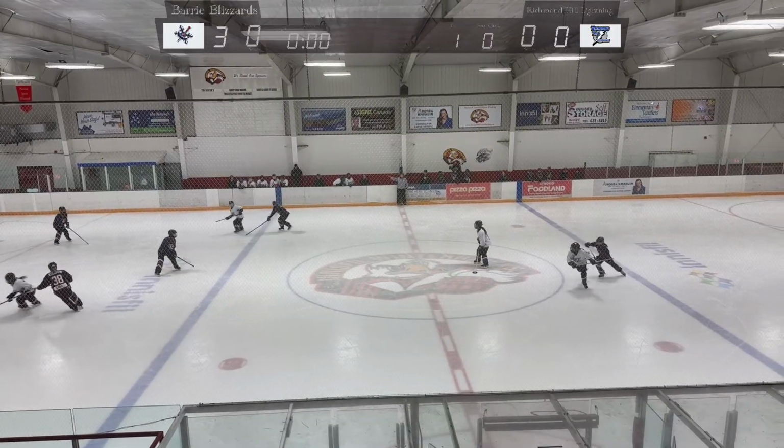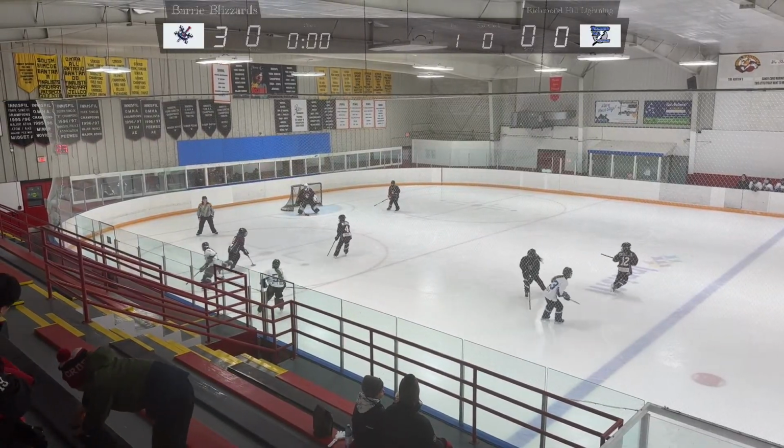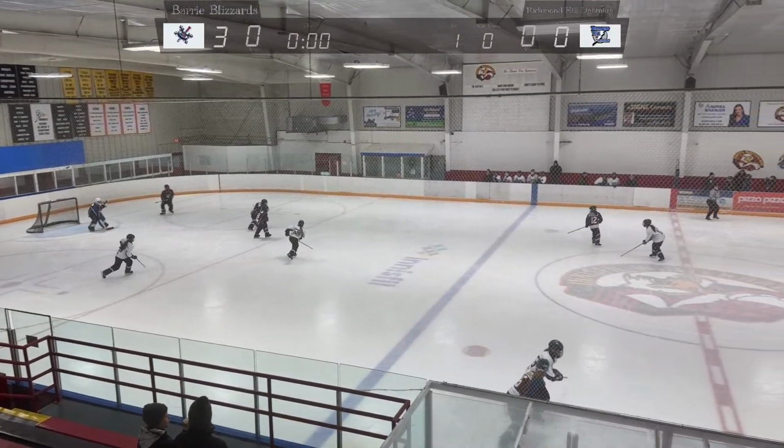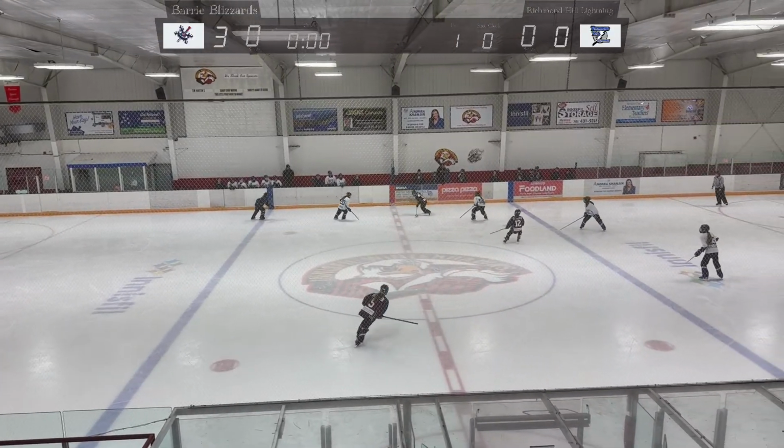Just under 9 minutes left in the game. Richmond Hill looking for something here to get them going. Long pass there into the zone, picked off by Chloe on a missed stab. She's looking up ice, looking through the middle. Nobody there, so she's got to go with a short pass, finding Cadeau.